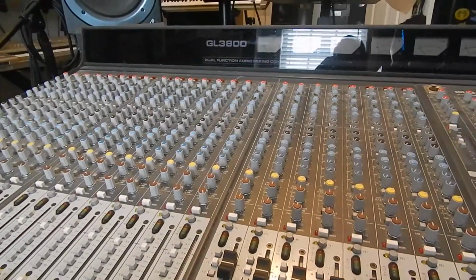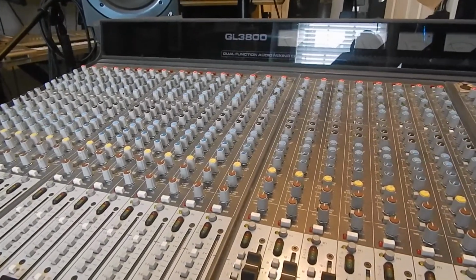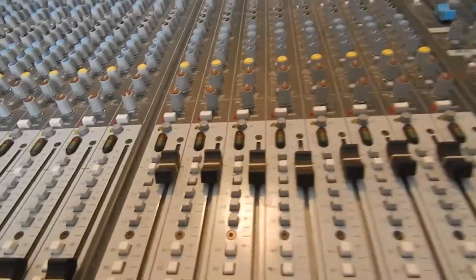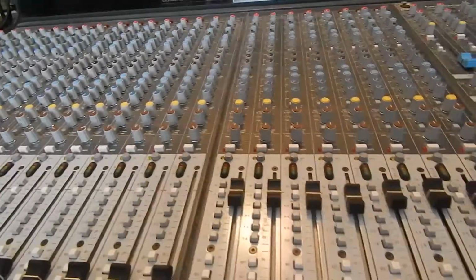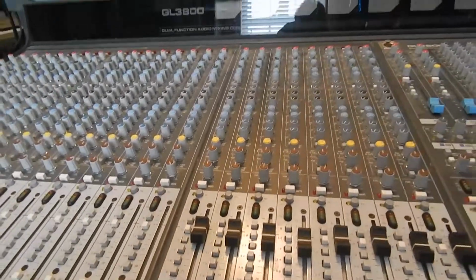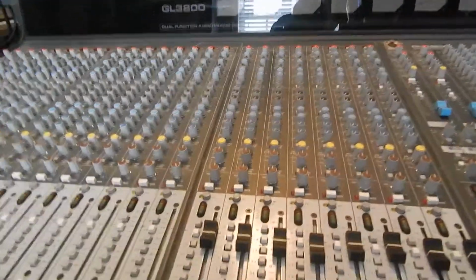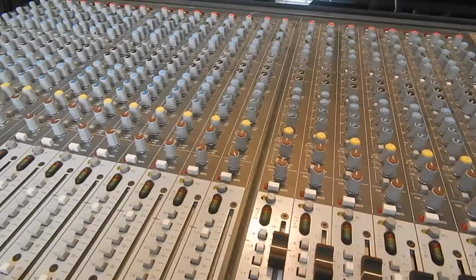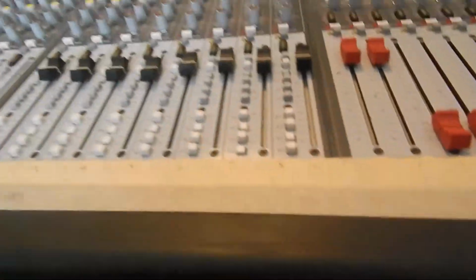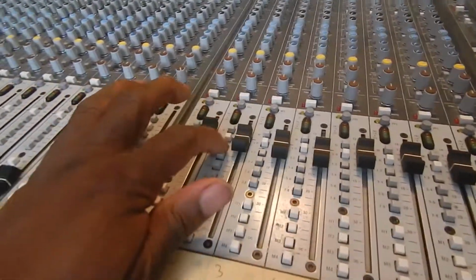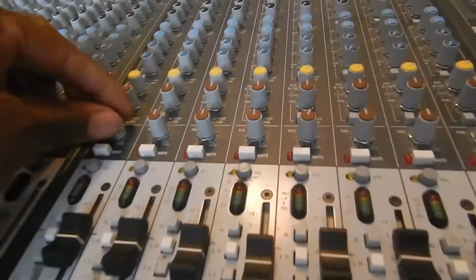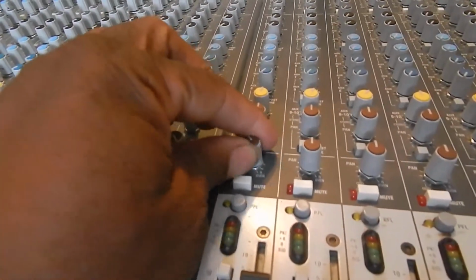But in DAWs, usually it allows you to say bus 1 or bus 2, no matter how many buses you set up. You can just right click and say bus 1, bus 2, bus 3. But usually these analog consoles are particularly fixed to be in stereo pairs, and then you control it individually by the pan.